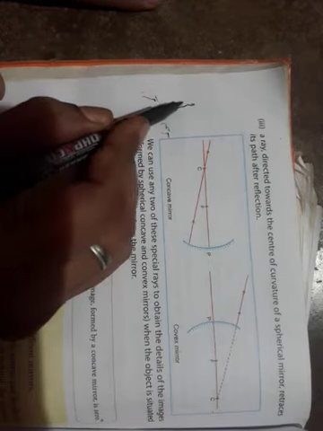a ray directed towards the center of curvature of a spherical mirror retraces its path after reflection. Here center of curvature, focus. If a ray passes through the center of curvature, it will return in the same direction. As you know, in the case of a plane mirror, if a ray comes normally on the plane mirror, it will return in the same direction.